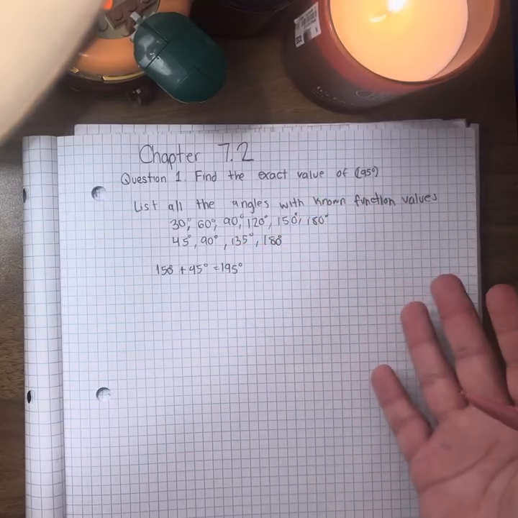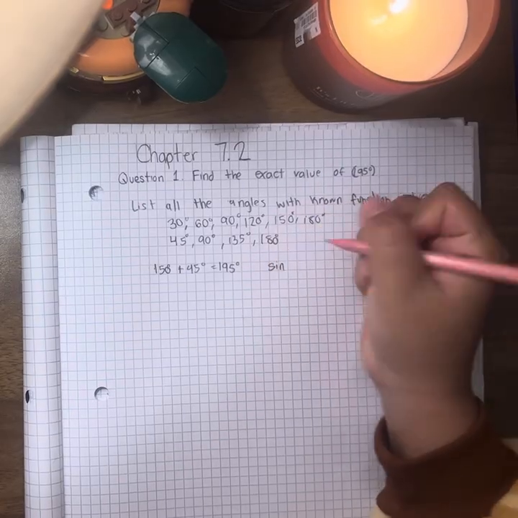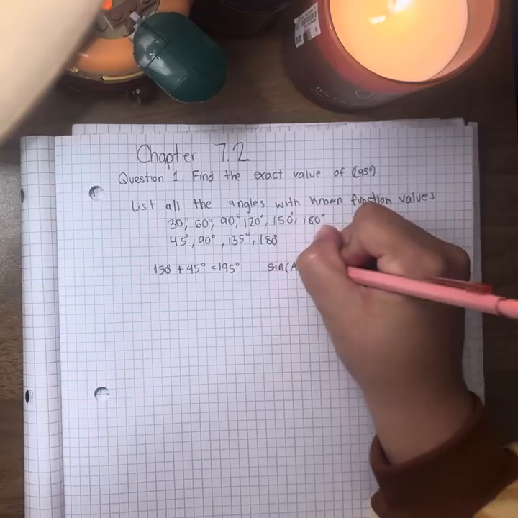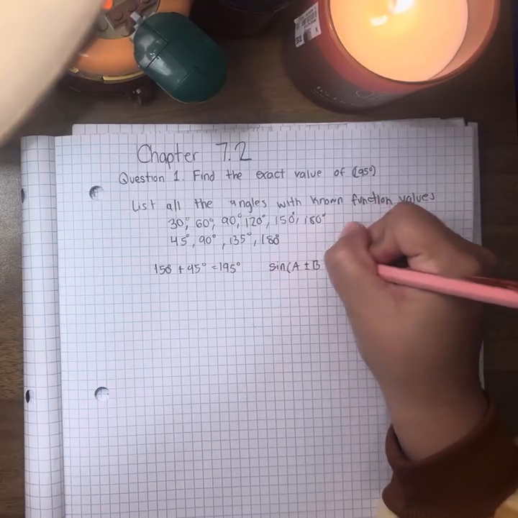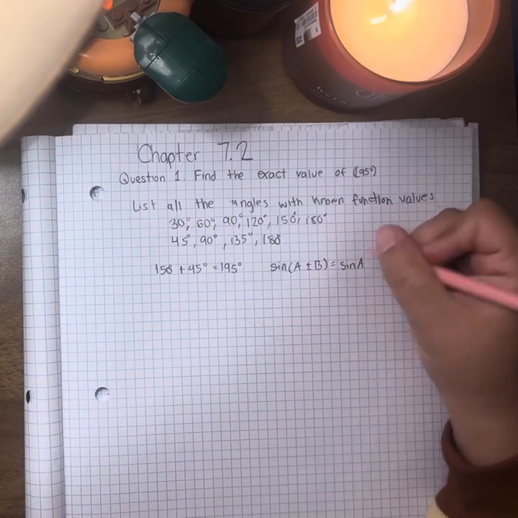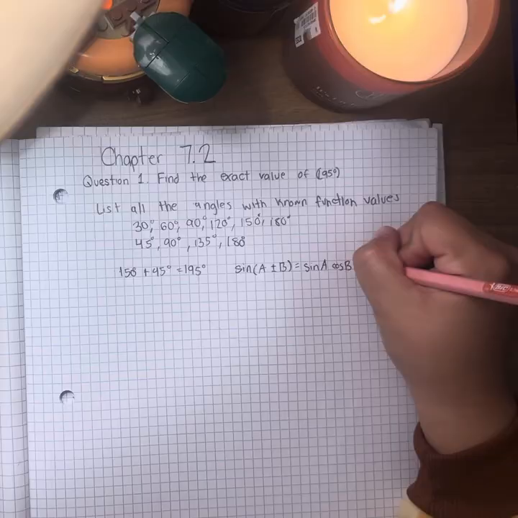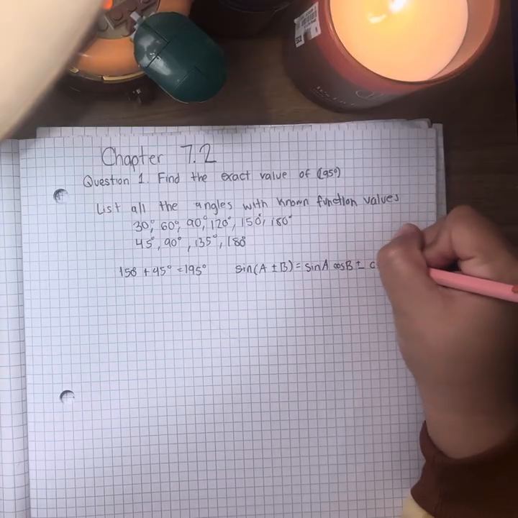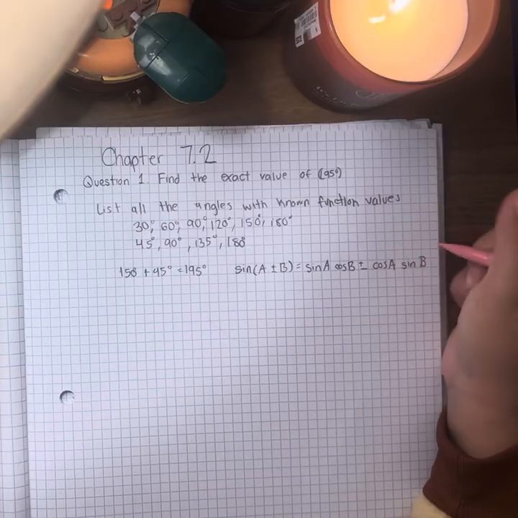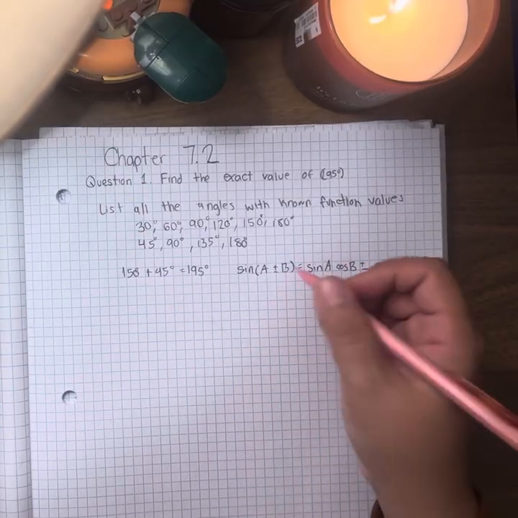The format I'm going to use is this one: sine of A plus or minus B equals sine A cosine B plus or minus cosine A sine B. So we're going to plug these numbers into this right here.